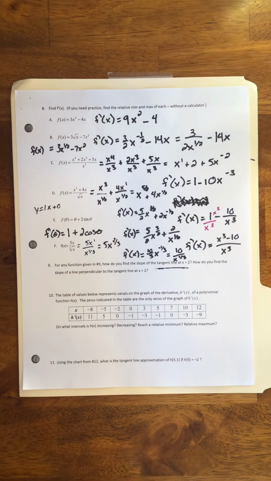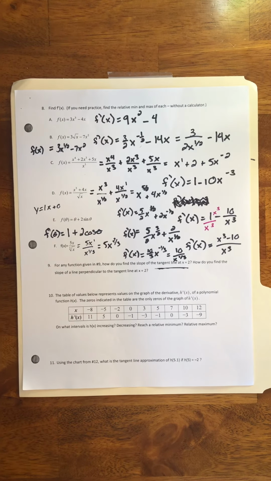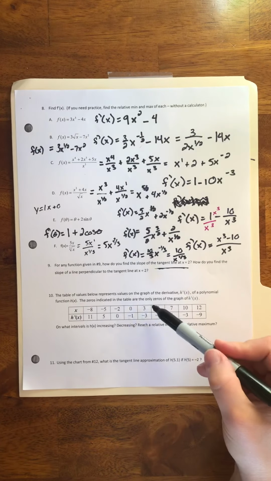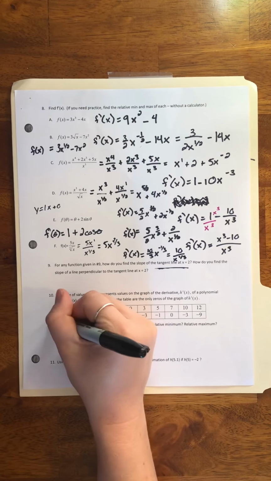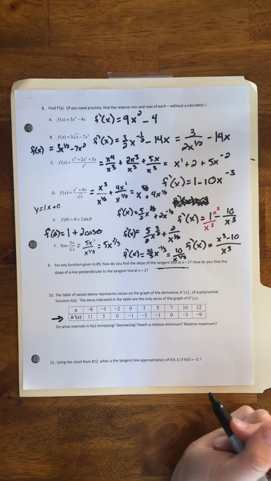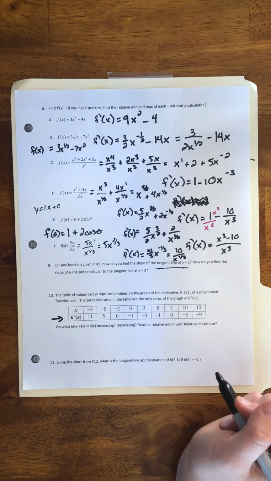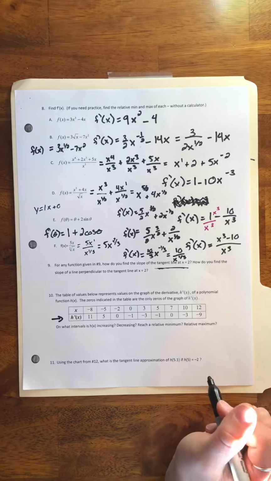Almost done. We're on the last 2 questions. In this one, it says the table of values represents, or what does this say? Represents values of the graph of the derivative, h prime of x. So this is h prime of x right here. We've already got the derivative. So when you make those tables, you've already done the hard work.